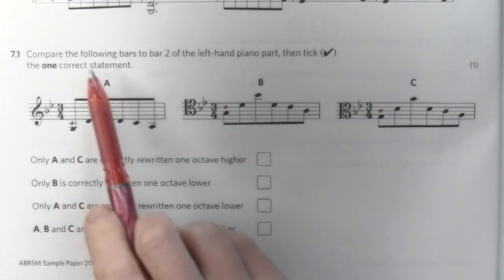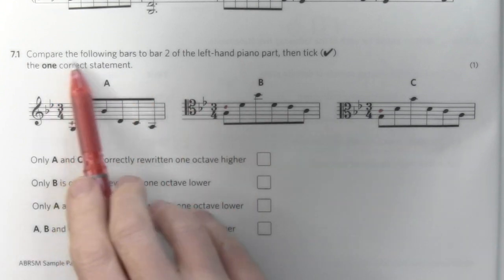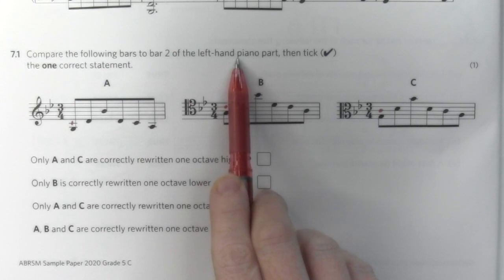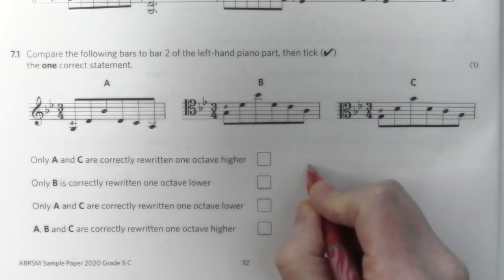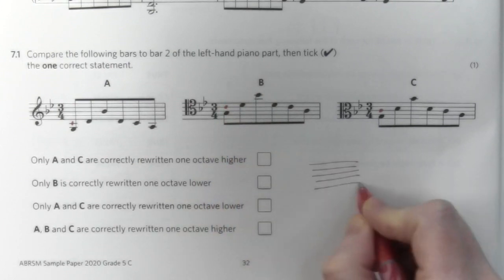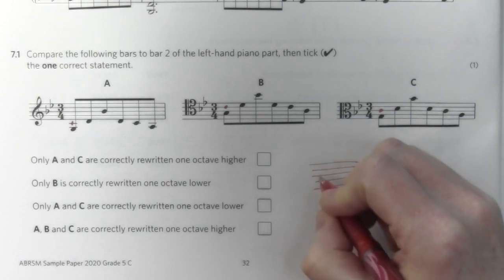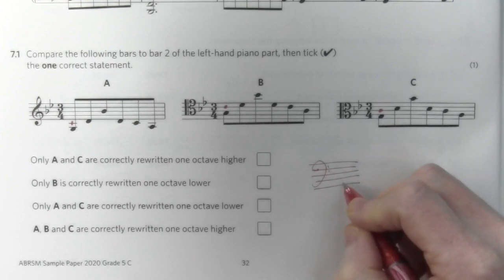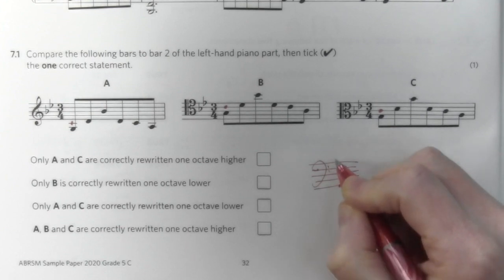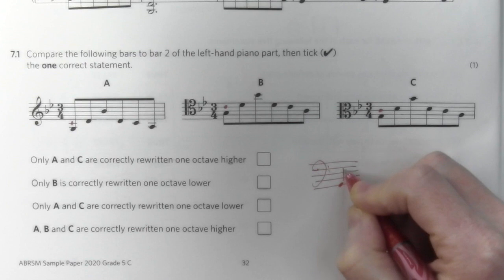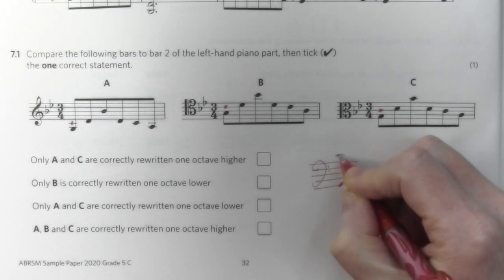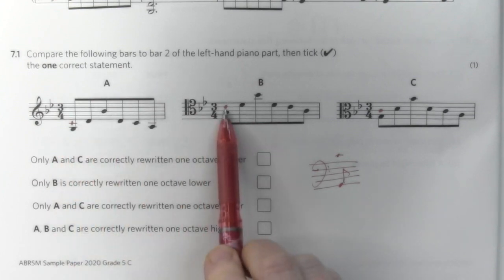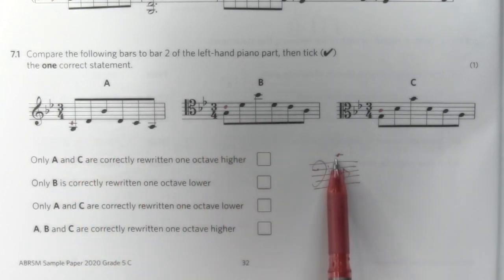And we need to compare these bars to bar 2 of the left-hand piano part. Now I just do it here. It's written in the bass clef, and our first note is this G here, and middle C is up here. So middle C, middle C, middle C, middle C.